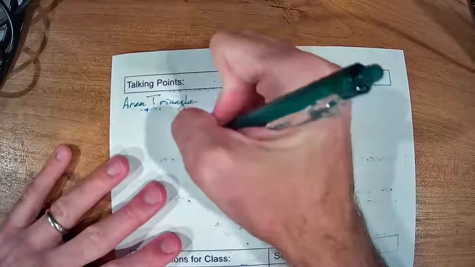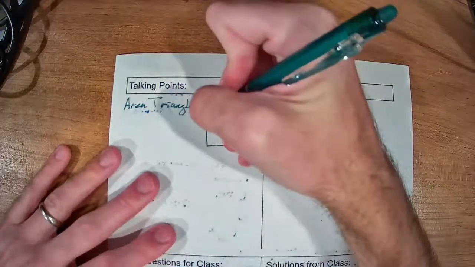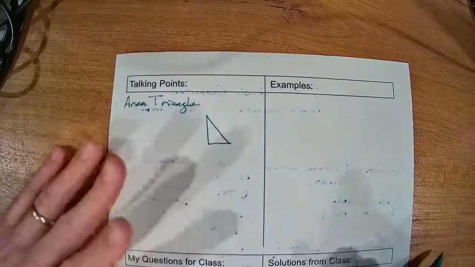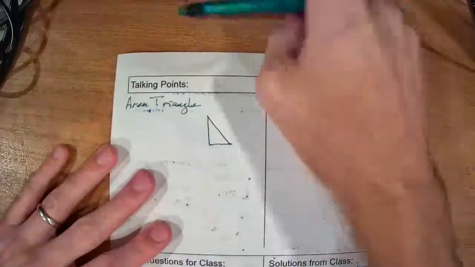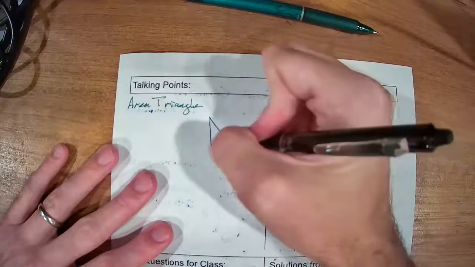All right. Well, areas for triangles are pretty straightforward, so let's draw one in here. I don't know, let's draw one like this. Let's draw a right triangle just to make it easy on me. So how would I find the area of my triangle? Well, let me show you something. Let me grab another pen here. Maybe one that'll write.